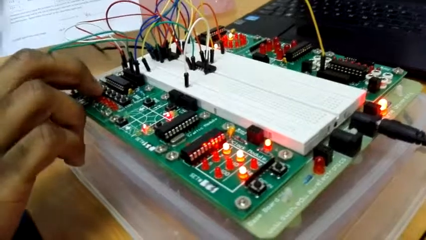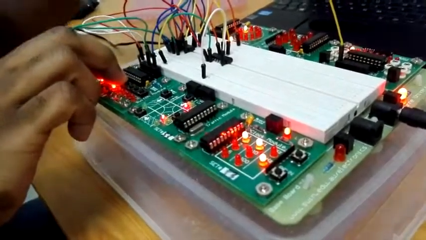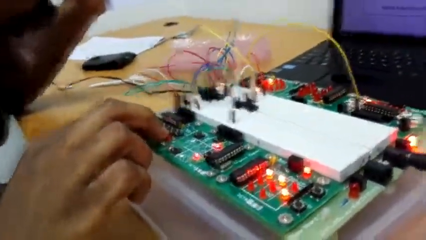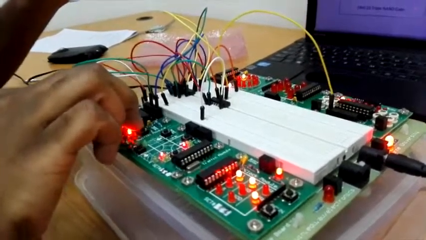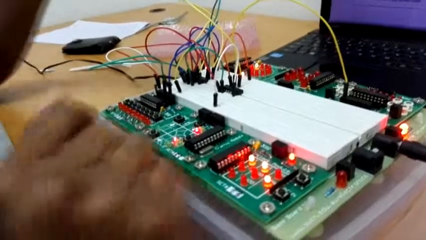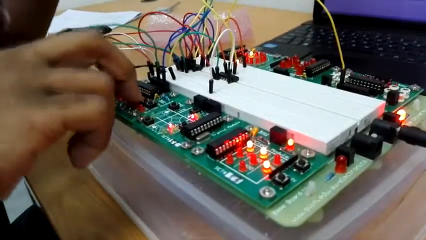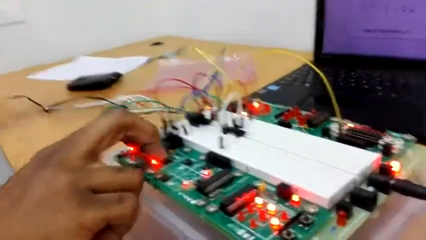Now when we press two of them, let's say A and B, the light comes on here. This is our output. Now let's try B and C. B and C. Alright, there we go. And then A and C. Let's try A and C. Alright, all three are working.